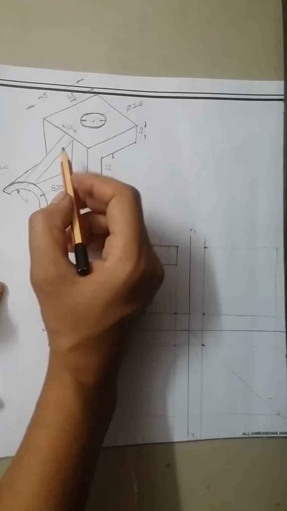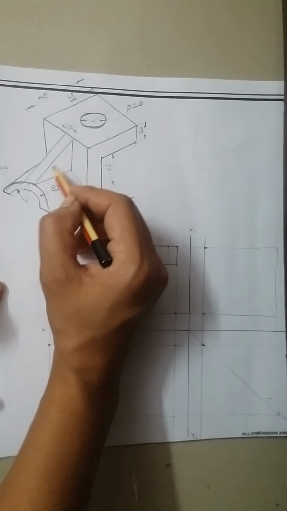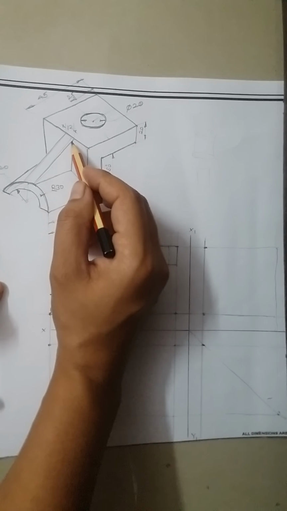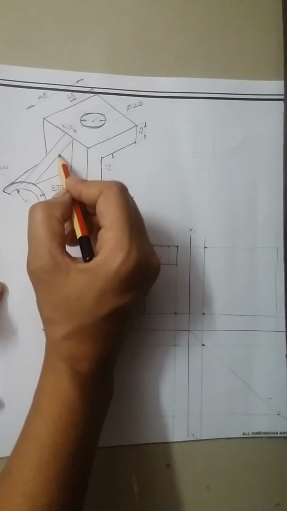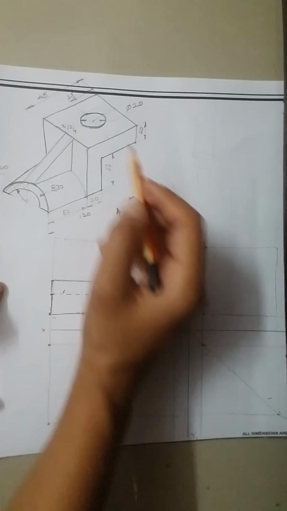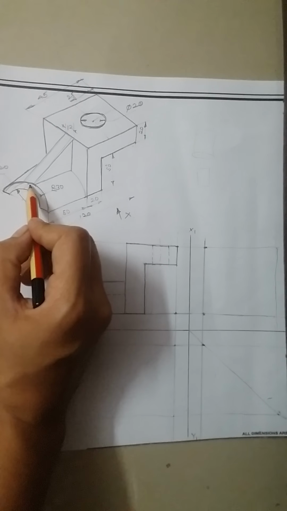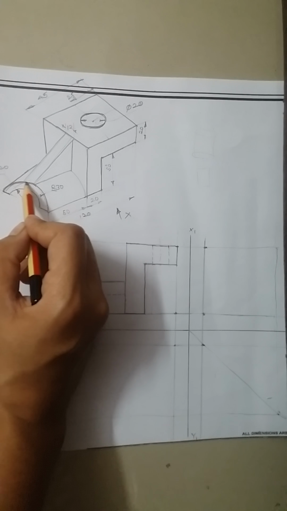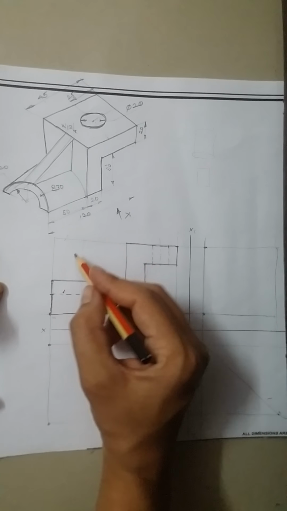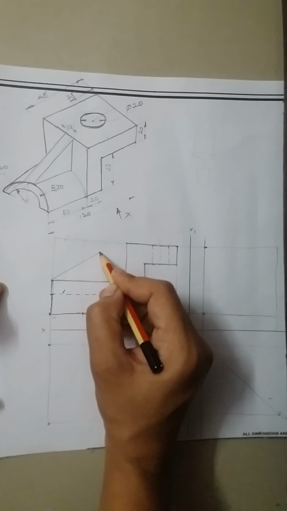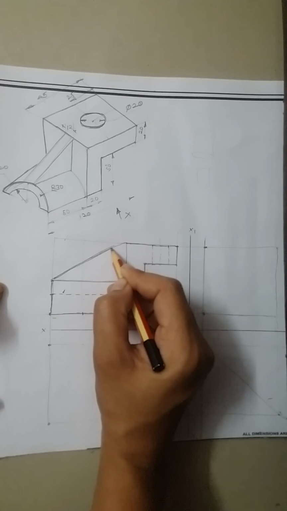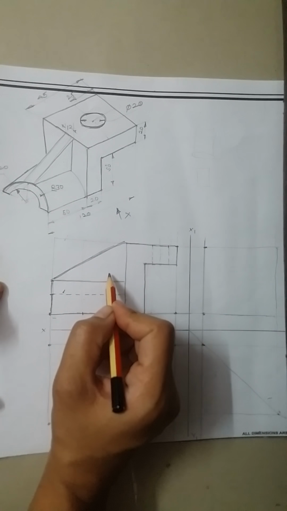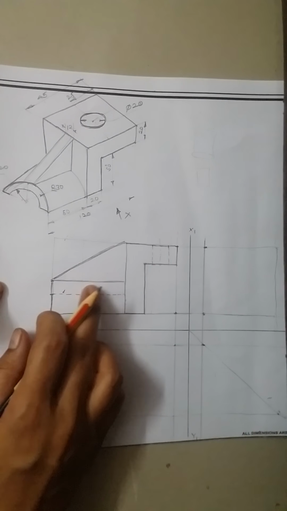Okay, now the last portion, this last surface is visible in the front view. So this is a wedge. It starts from this surface and it ends at this half circular portion, here. So we'll just join this. So you will get this surface. Yeah, so this is our front view.